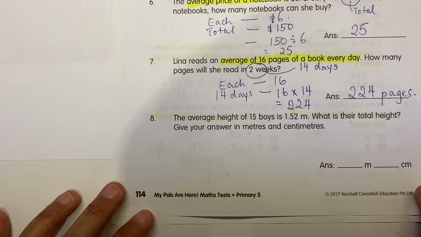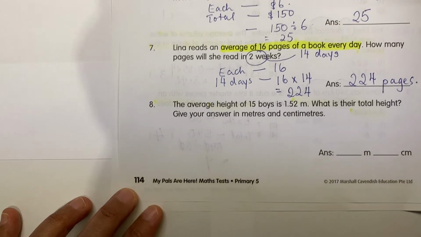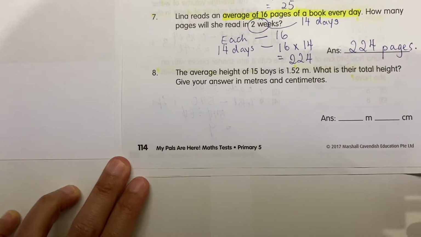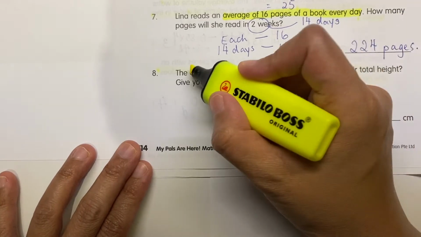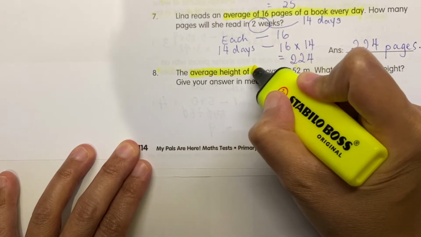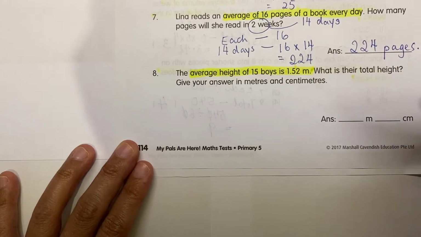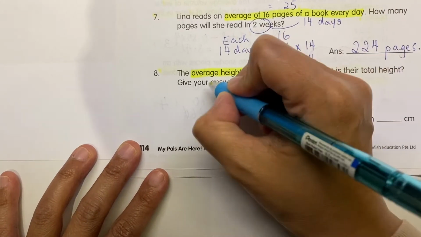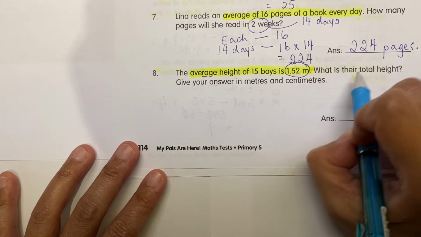Okay, is everybody okay there? All right, question 8. Let's move on. Okay, the average height of 15 boys. So here each boy is 1.52 meters, because they say the average height of 15 boys is 1.52 meters. What is the total?